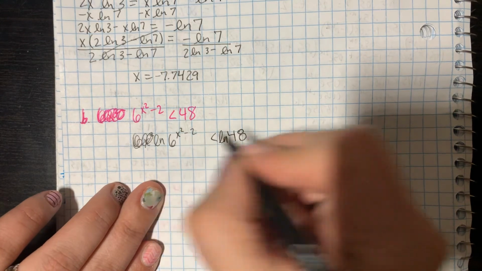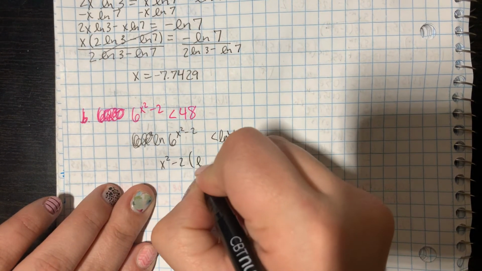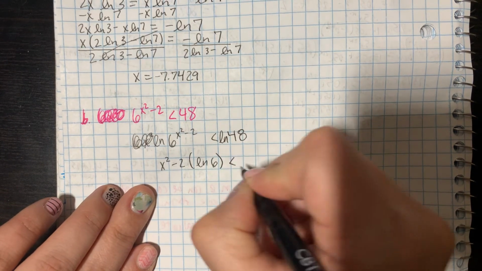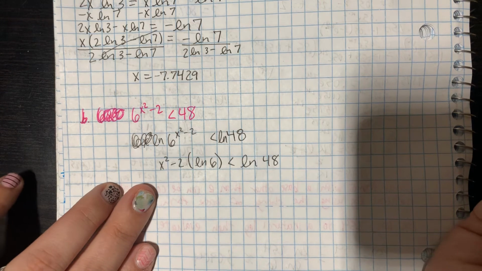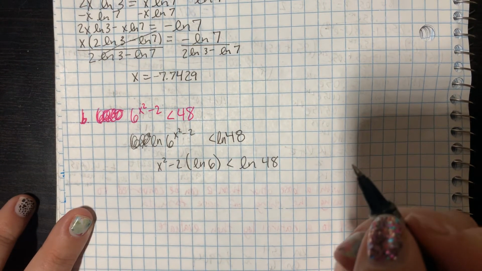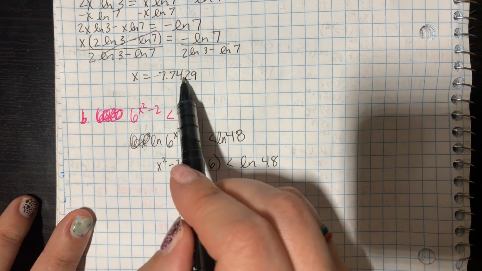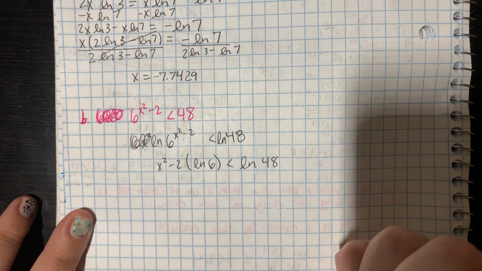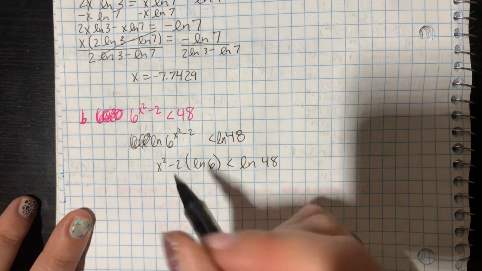So I can take this down. So I'm going to have x squared minus 2 times the ln of 6. Remember, the ln of something is just some number. Okay, I want to leave it as ln of 6 because, like that last problem, when you round, you can lose some decimals. When it's out to 4 significant figures, not as big of a deal, but I would rather get exactly the same answer as the graph than be off.